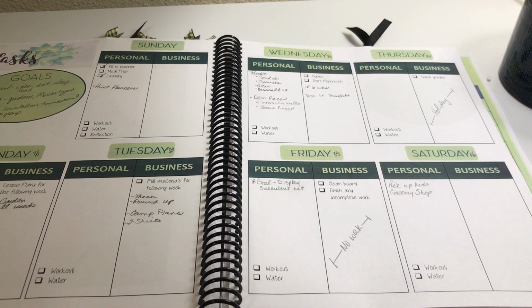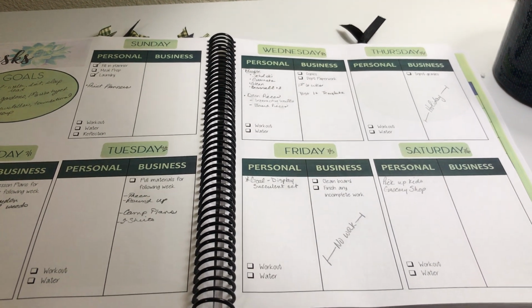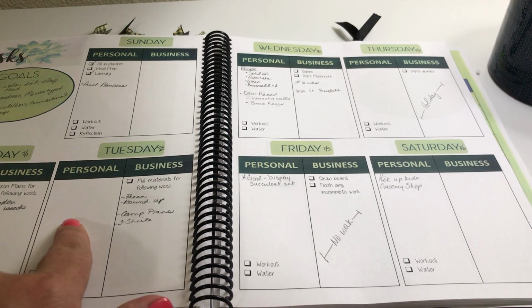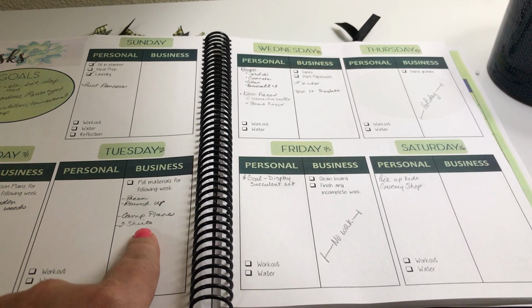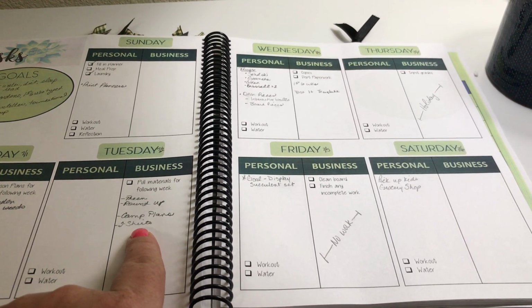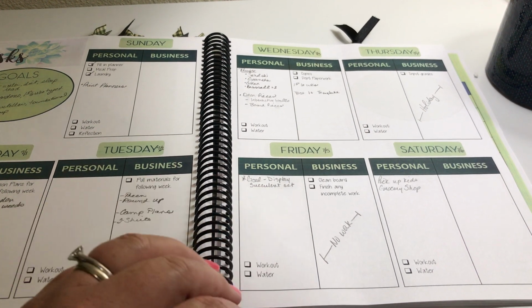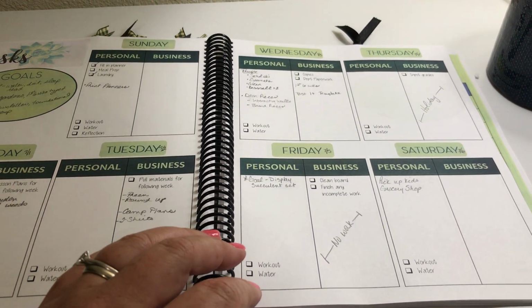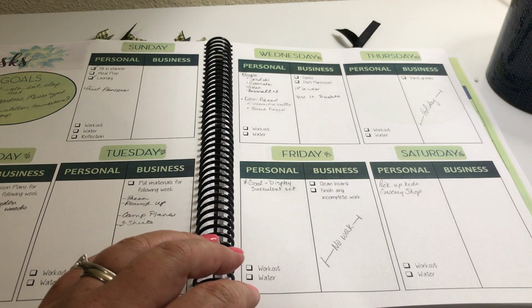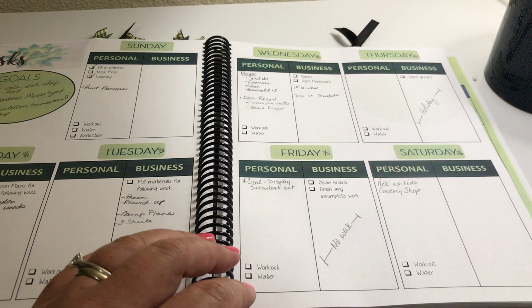It is very similar to the notebook that I just showed you, in the sense that it's got a column for personal at home, and then business, which would be in my classroom. But before we talk about what I've got written down and how I use this, let me show you a couple of the other layouts that I had designed that might be a little bit more suiting for you.